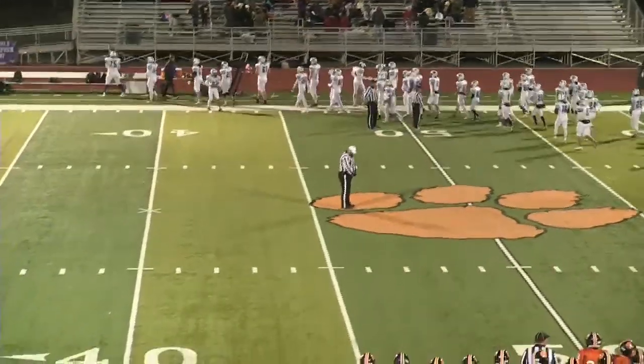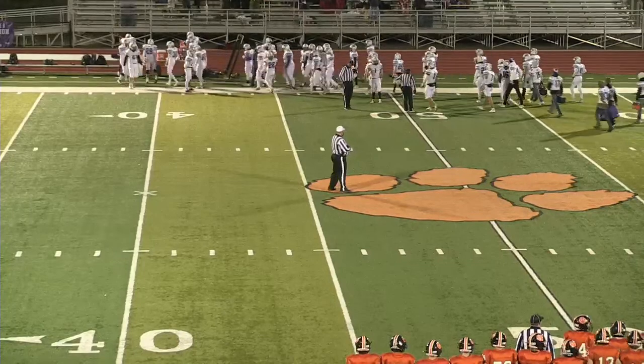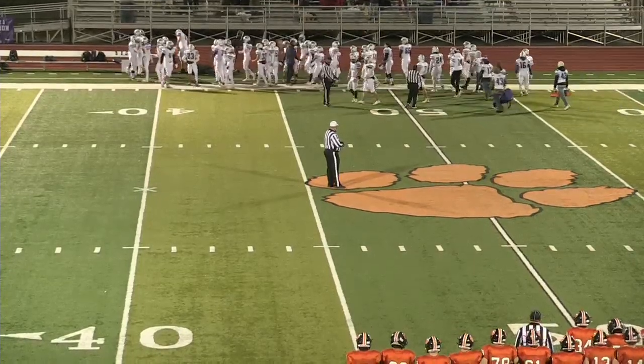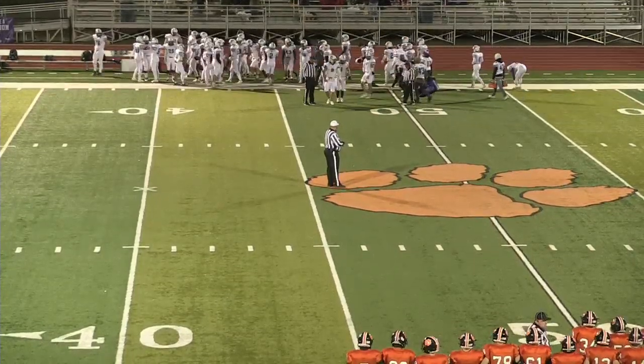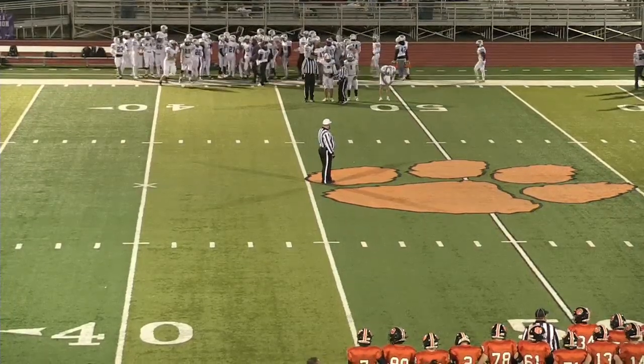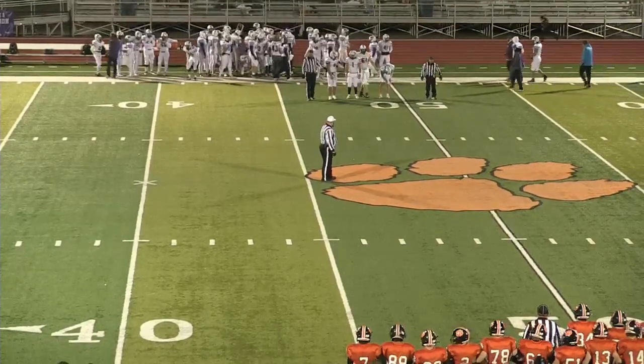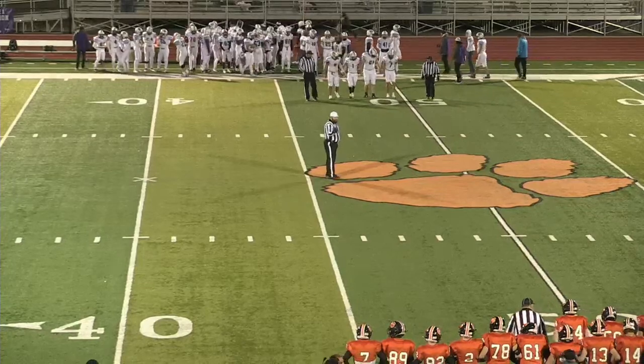The Thunder advancing to this sectional game by defeating Pleasant Ridge in the opening playoff game by a score of 74-6. And then they took on Rossville in the regional game and getting a 36-13 win there over the Bulldogs.